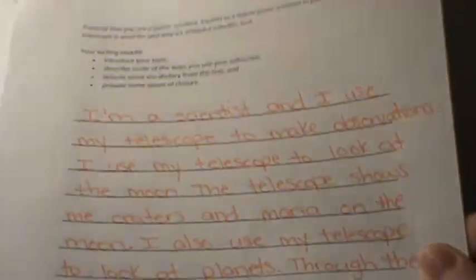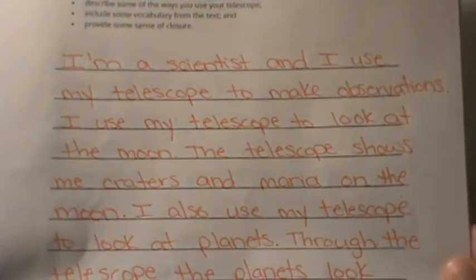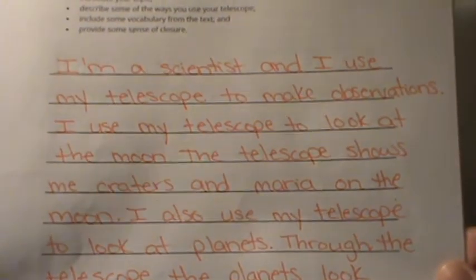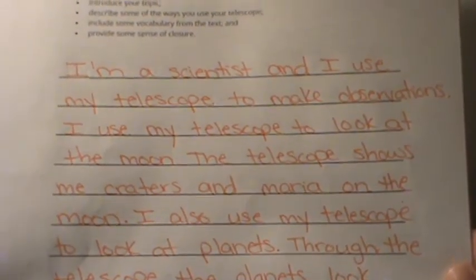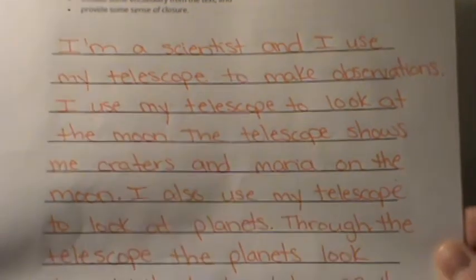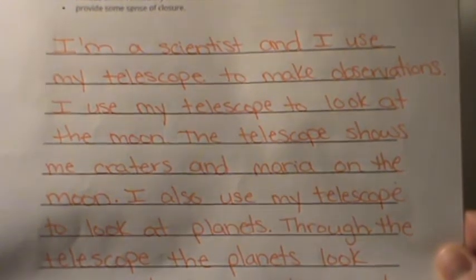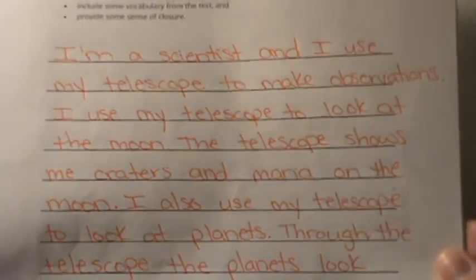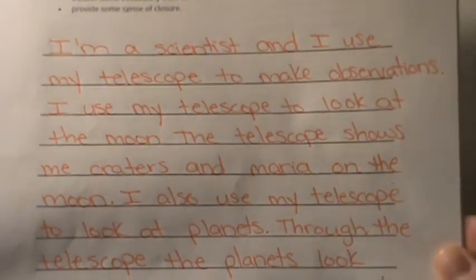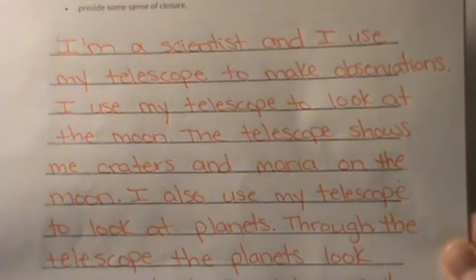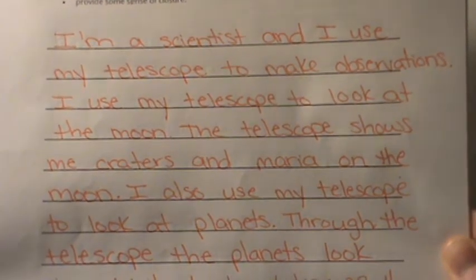So the example for what I would expect that to look like, again, I don't want students copying my answer, but this is just giving them a model of what an exemplar response would look like. I am a scientist and I use my telescope to make observations. I use my telescope to look at the moon. The telescope shows me craters and Maria on the moon.